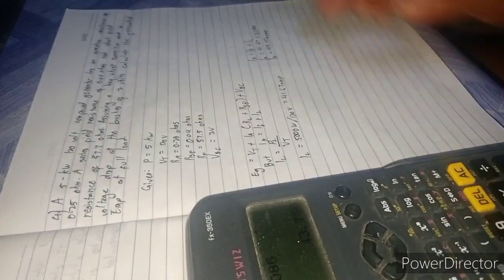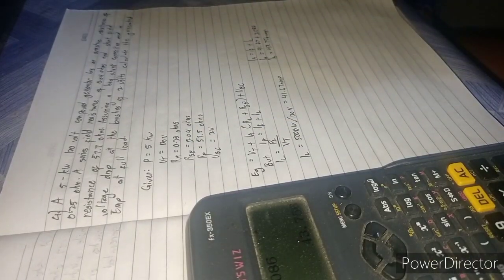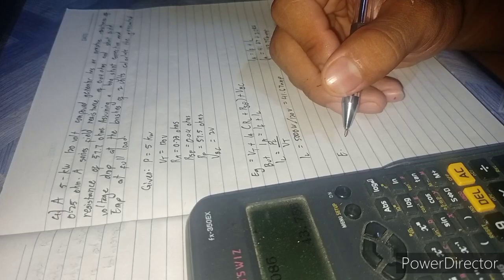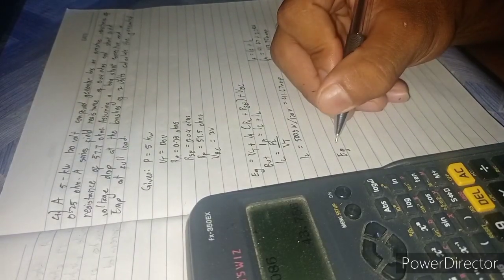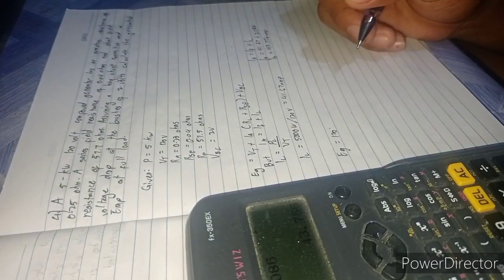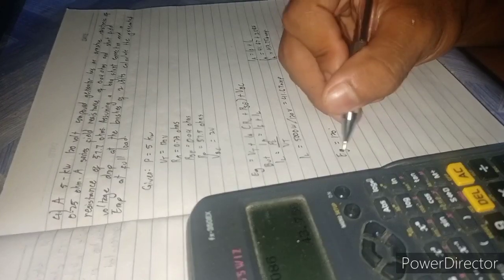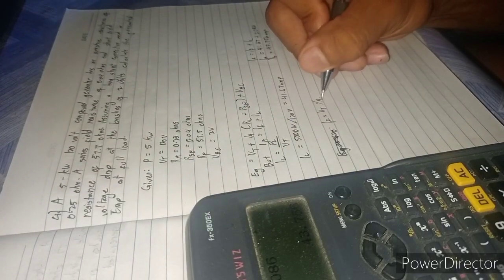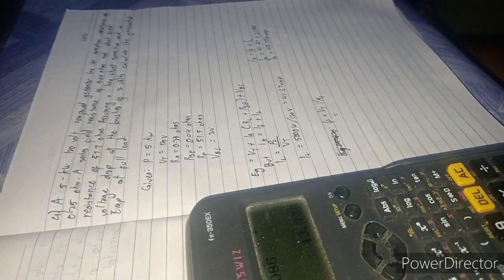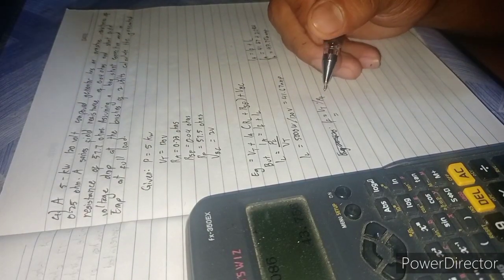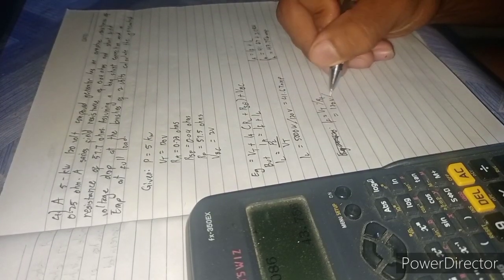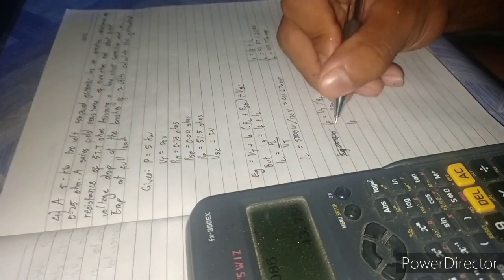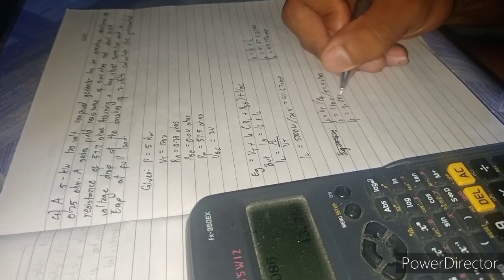Then, next is EG. Actually, next is IF. IF is VT over RF. We are still missing a given, so IF first: 120 volts over 57.5 ohms. Then our IF is 2.086 amperes.